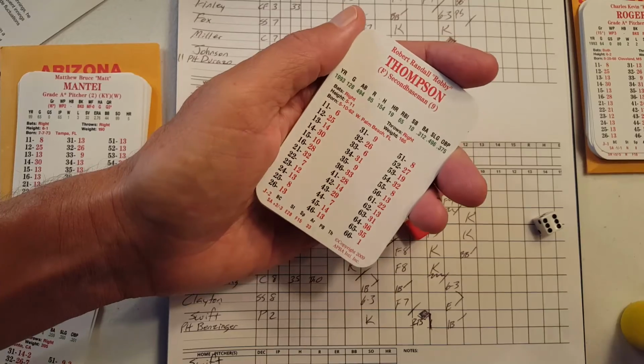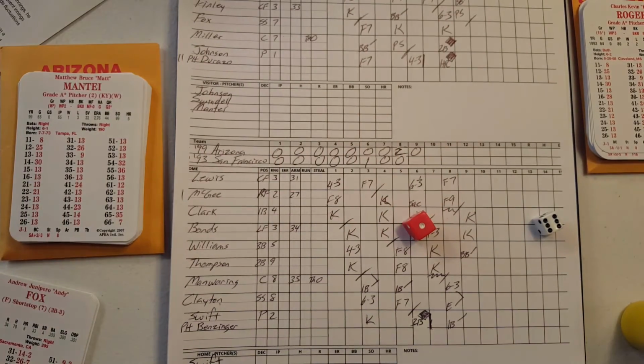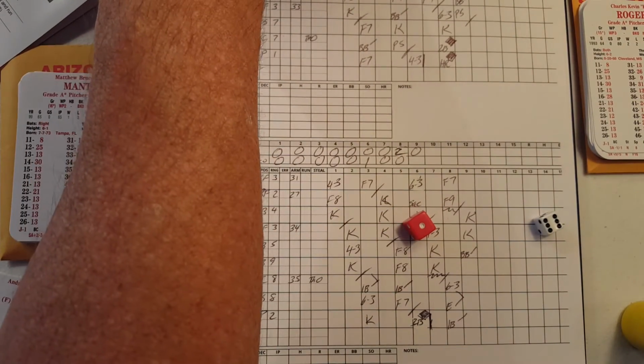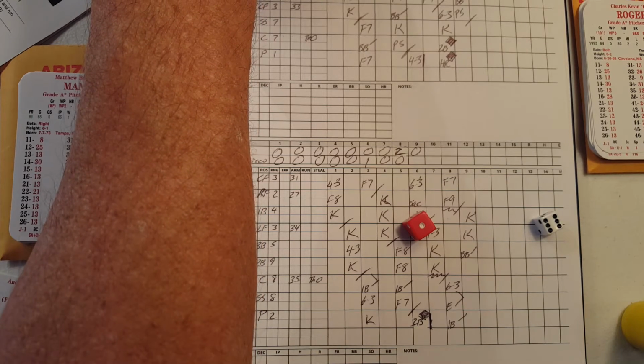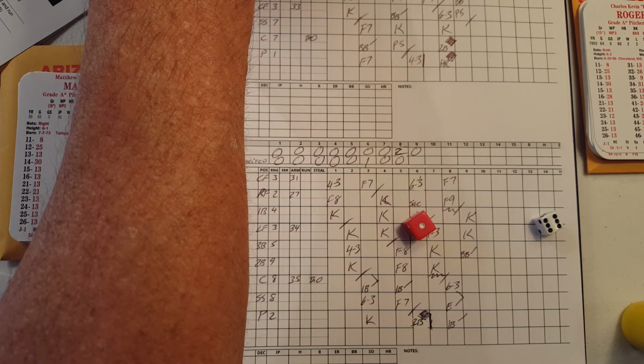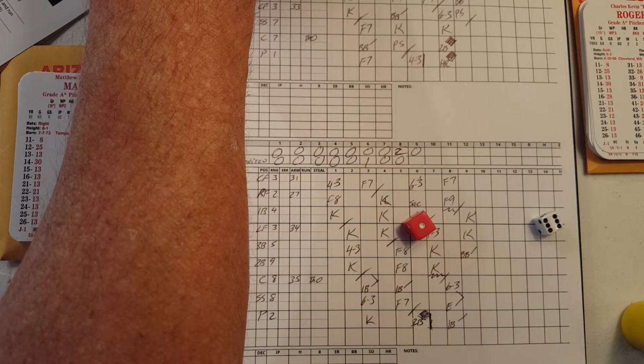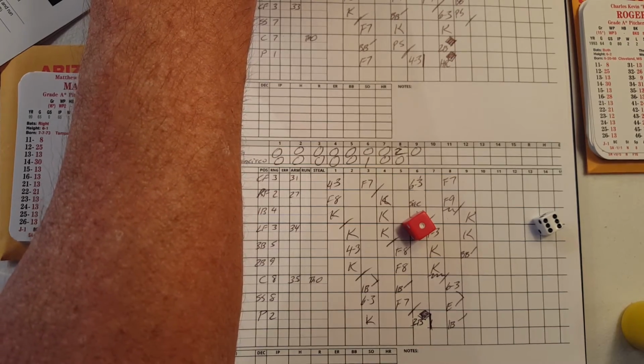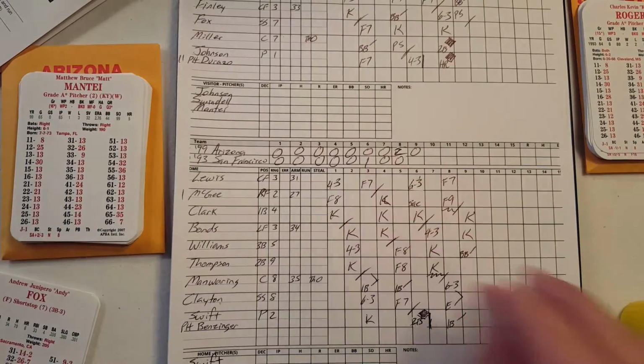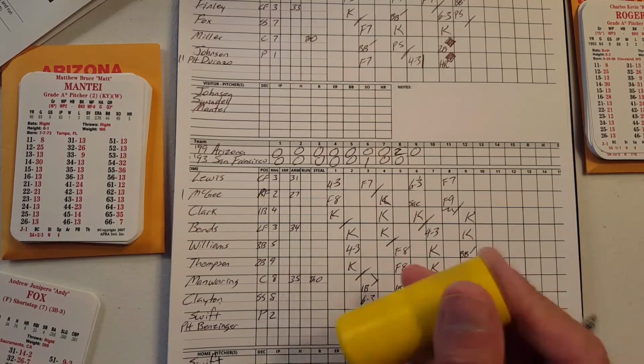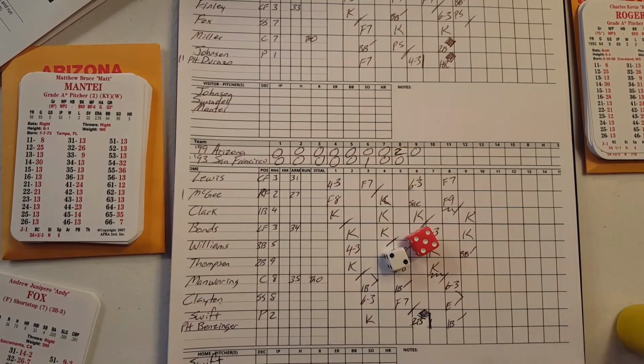Robbie Thompson, a 16, a 28, runner on first, and that is going to do it. Let's check the fielding column here. Shortstop is Andy Fox. He's a 7 and a 52. That's going to be probably fielding 3.